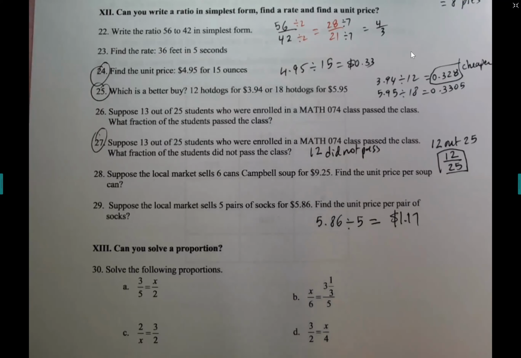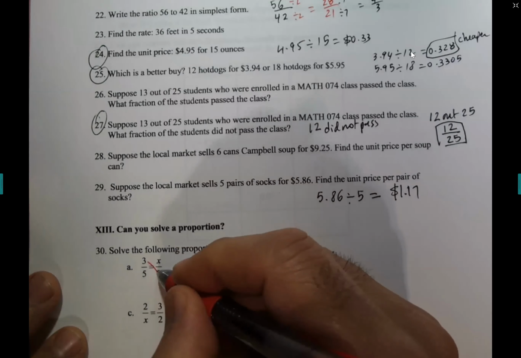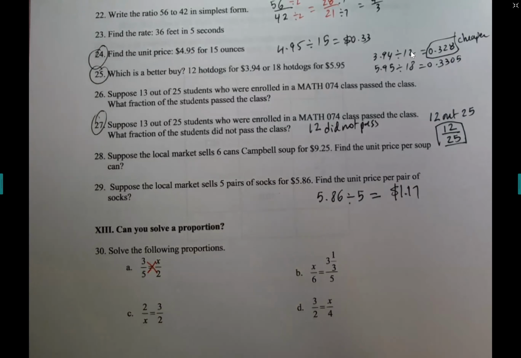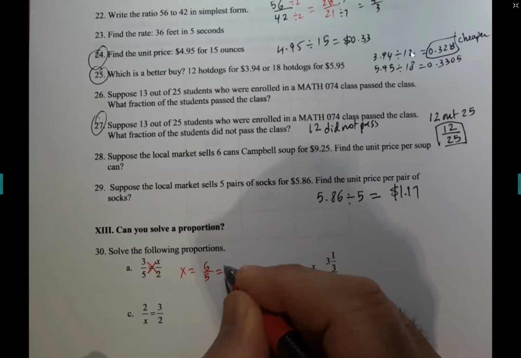Solve the following proportion, guys. When it comes to proportion, it's a cross multiplication. I would like you to use a cross multiplication. Watch, look like this. So to find x, guys, you multiply 3 by 2, which is what? 6, and divide by what? The one that's facing x. So it will be x equals 6 divided by 5, which is 1.2.